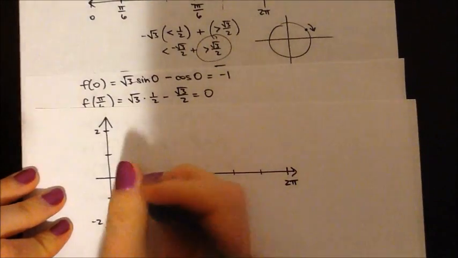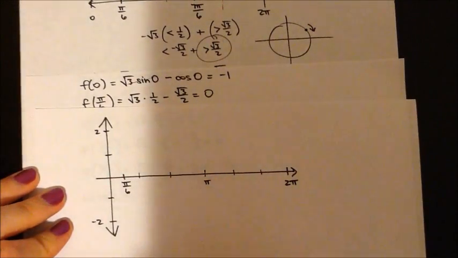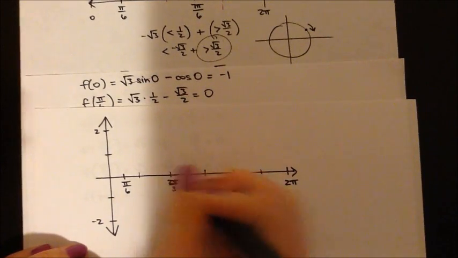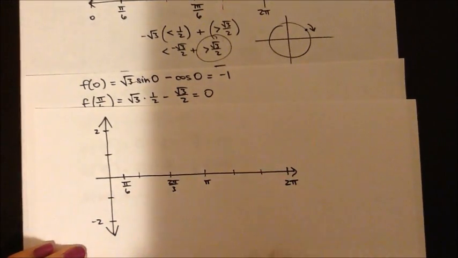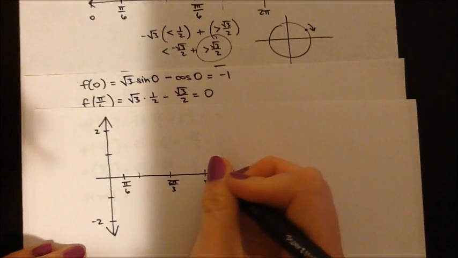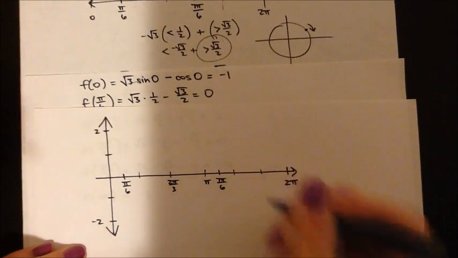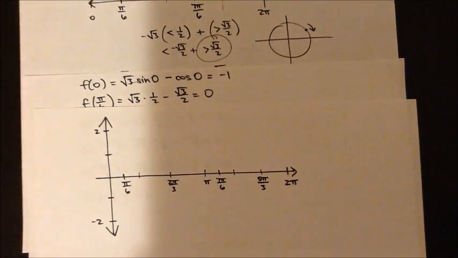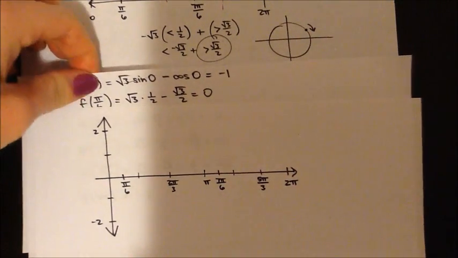Okay, so here's pi over 6, halfway between 0 and pi over 3. And then I need 2 pi over 3, which I already had, I just didn't label it yet. 7 pi over 6 would be right there. 5 pi over 3, and then of course my endpoint of 2 pi. So I'm going to plot these points right here.